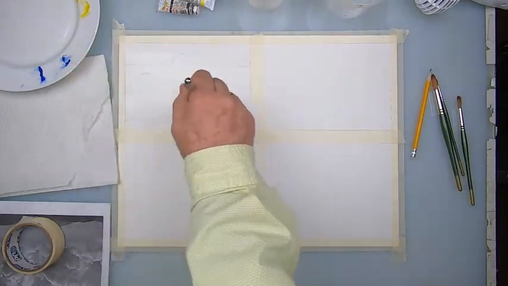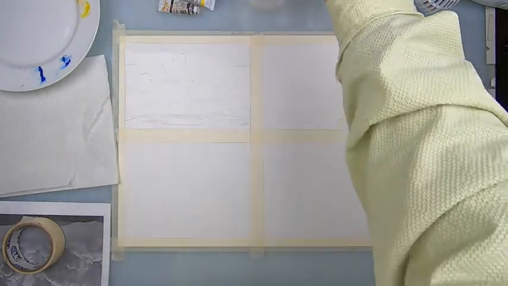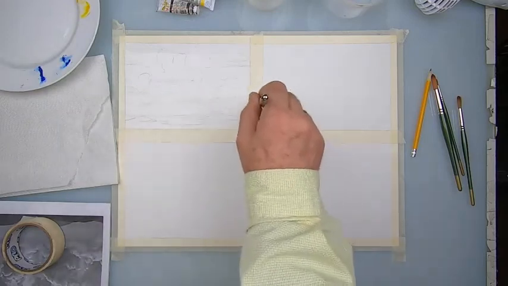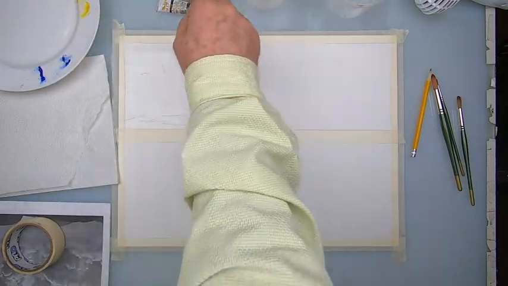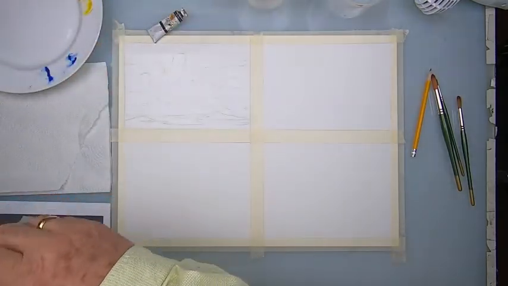And that water helps to create a soft application of the pigments. And so I'm going to lay out some yellow.